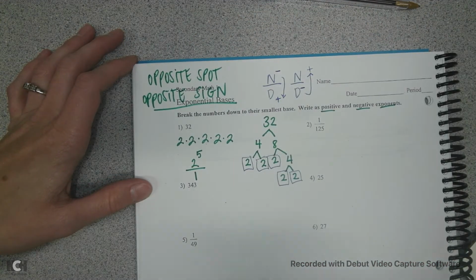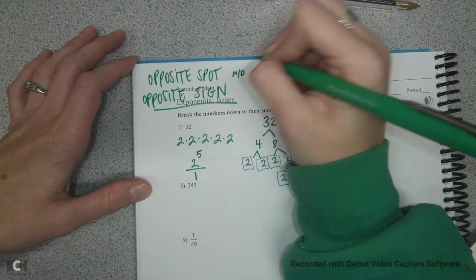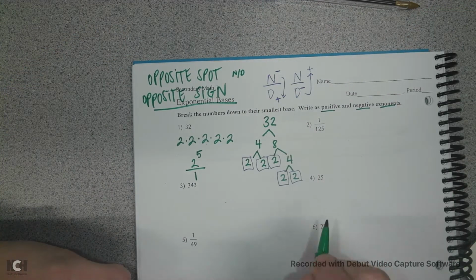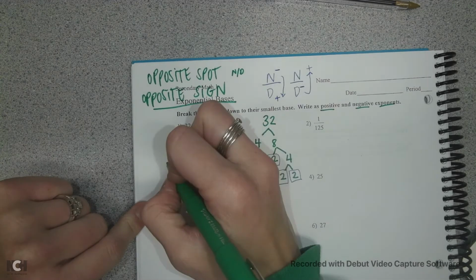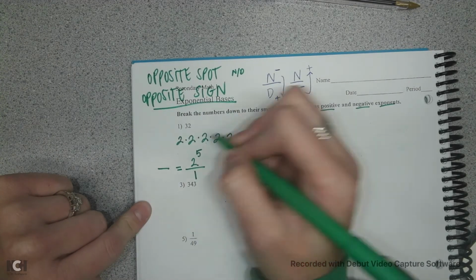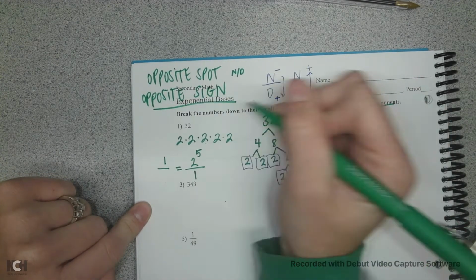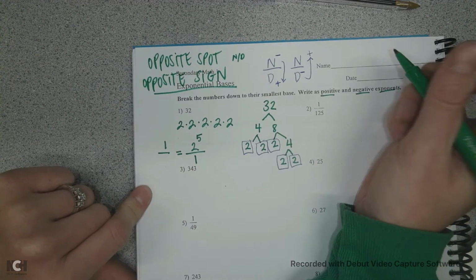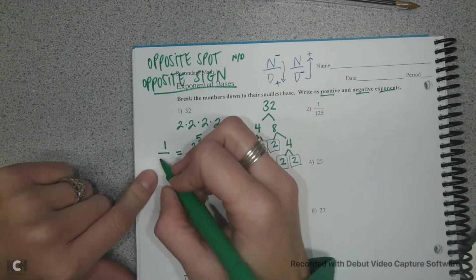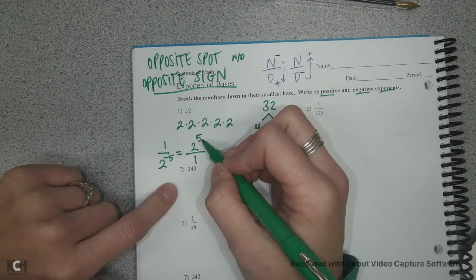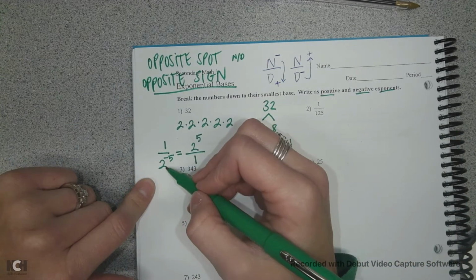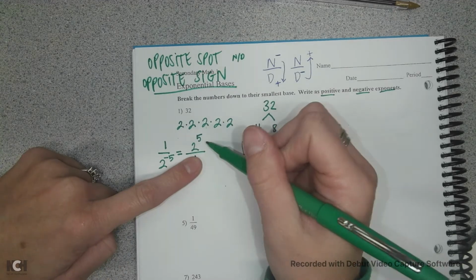And I'm talking about numerators and denominators. Okay, so this guy upstairs is nice and happy. So we're going to move this guy downstairs, which is going to be the same answer. And I'm going to show you in a second. When I move him to my opposite spot, then my sign becomes opposite. Opposite spot, opposite sign. So 1 over 2 to the negative 5th is the same as 2 to the 5th.